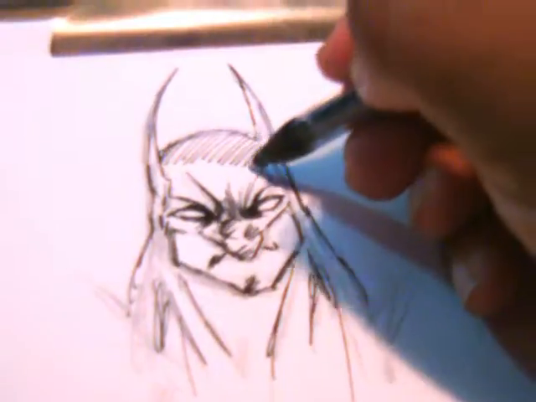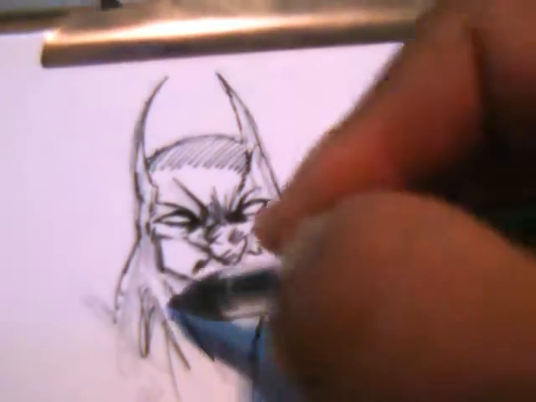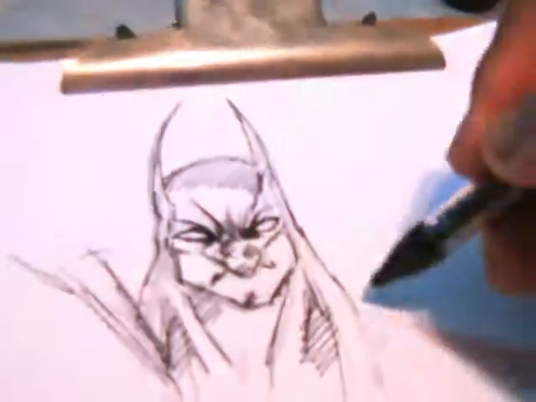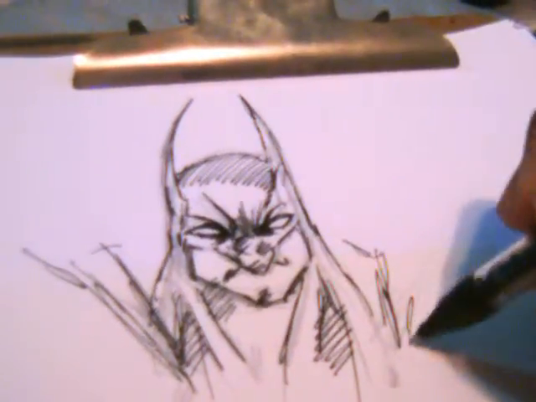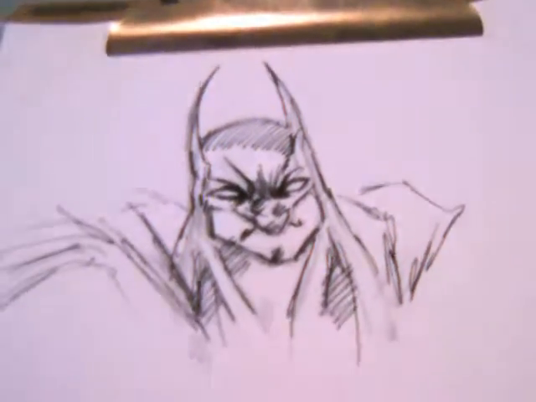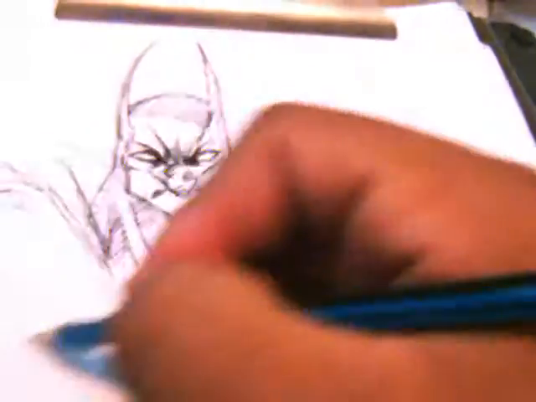Now, keep in mind, it's always about shadows. Depending on which direction you want to put Batman's cape, it's all about that. See, I'm putting Batman's cape to go this way, more to the left. So you make one larger than the other, and you kind of just fold it over. So now it looks like it's going over his arm. See? There you go.